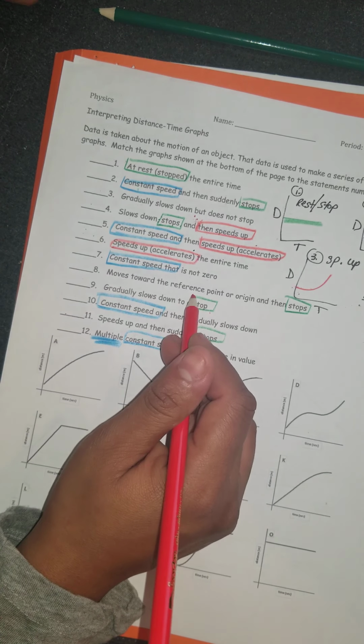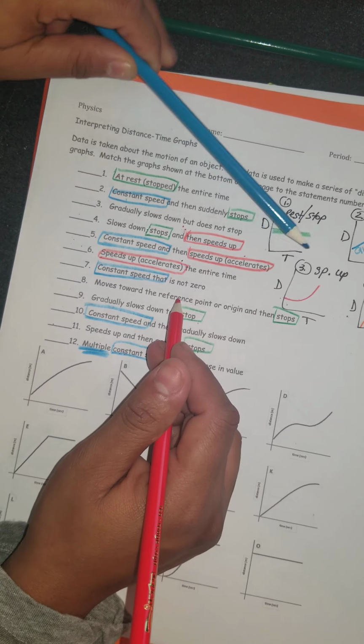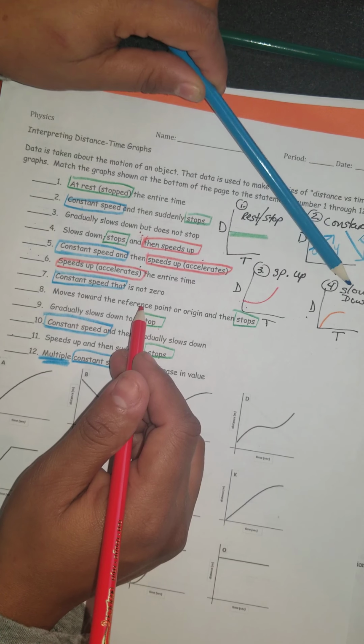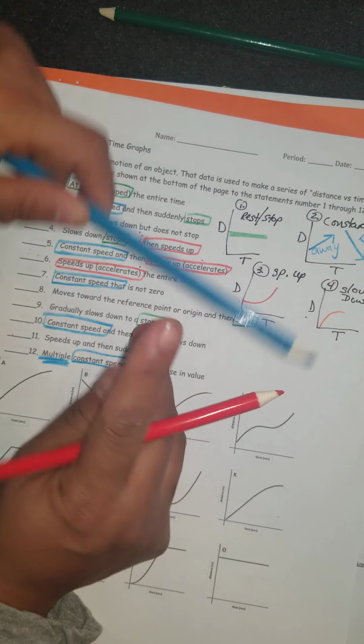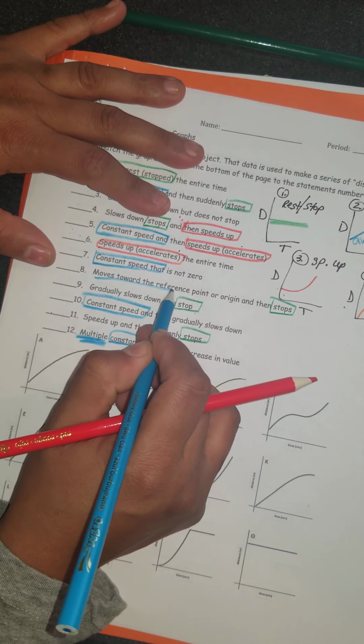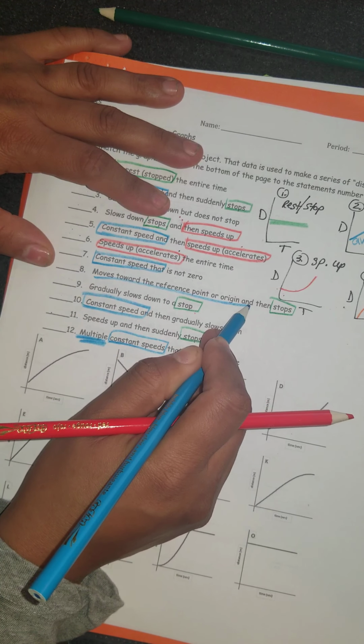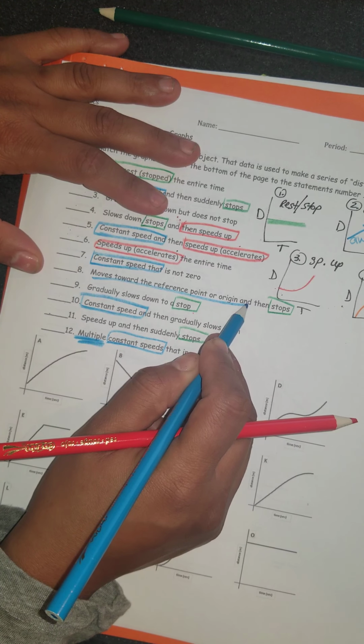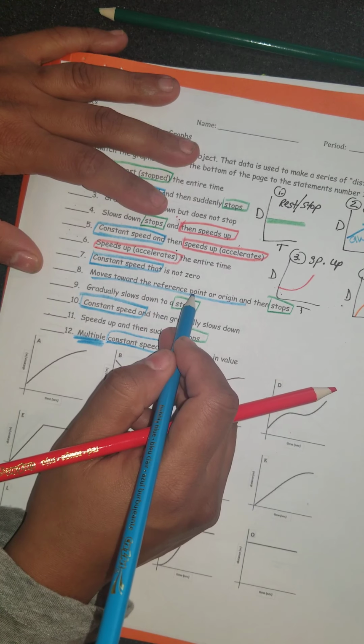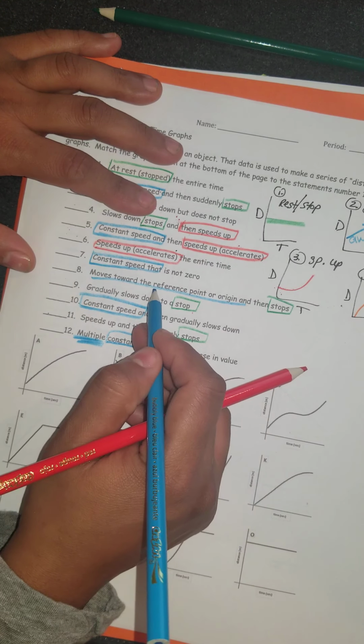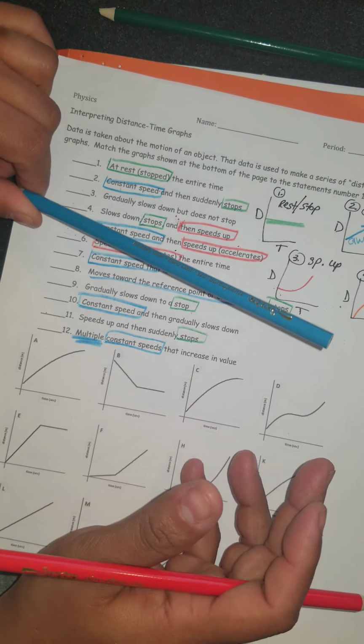It says that you're moving. It doesn't say that I'm speeding up. It doesn't say I'm slowing down. It says that I'm just moving. So looks like this one is going to be a blue. So let's go ahead and make that one in blue. Something's fishy here. It doesn't say speed up or slow down. It says moving. So I'm going to just underline that one right now in blue.